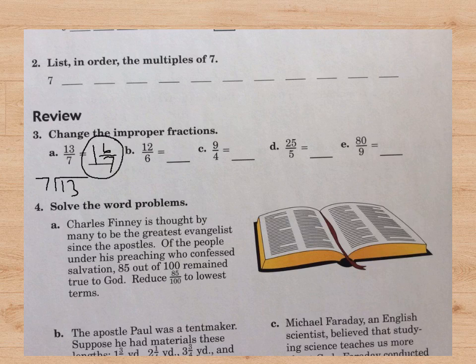B, how many times does 6 go into 12? It goes in evenly 2 times, and that's it. There's nothing left over. 4 goes into 9 2 times with 1 left over. So you get 2 1/4. 5 goes into 25 5 times.